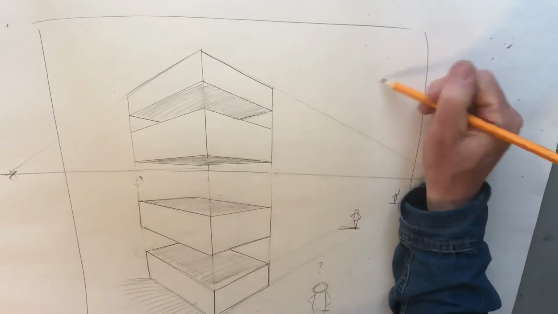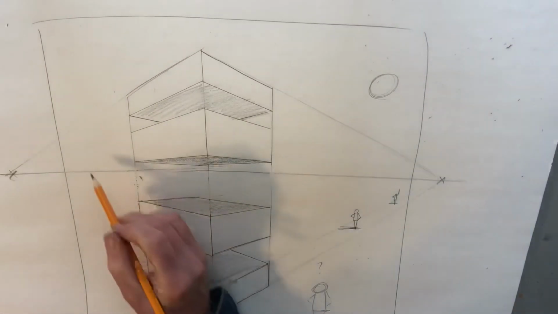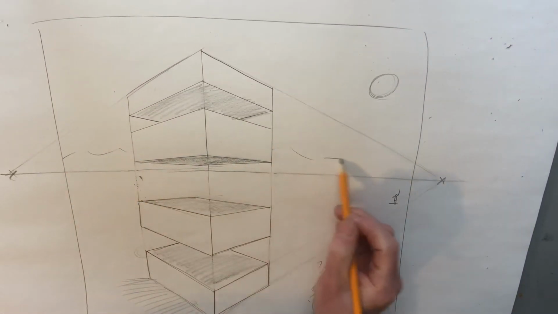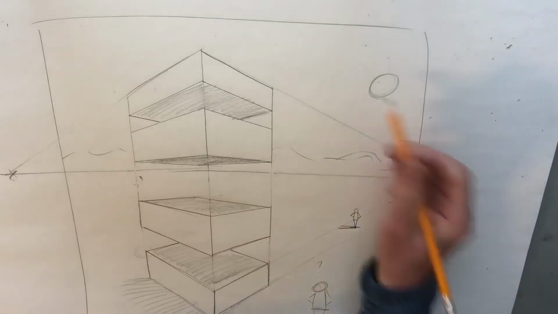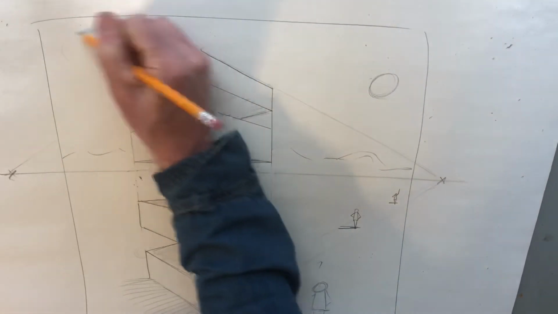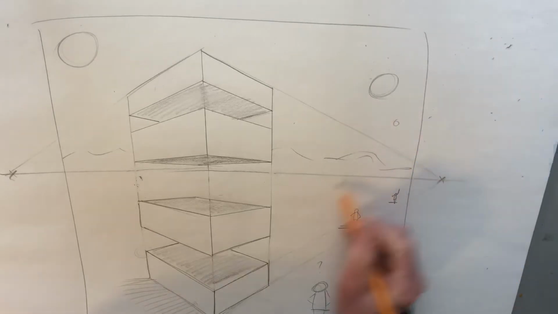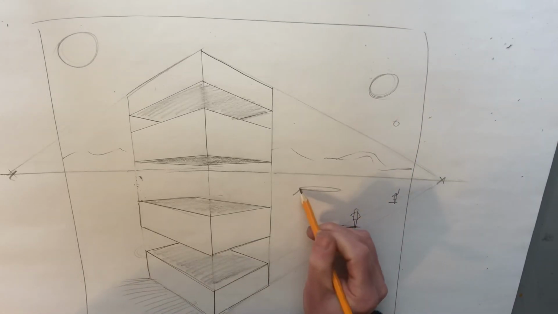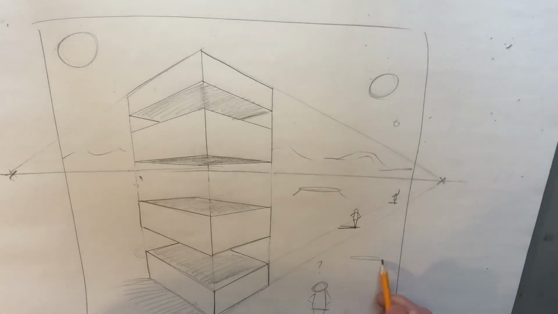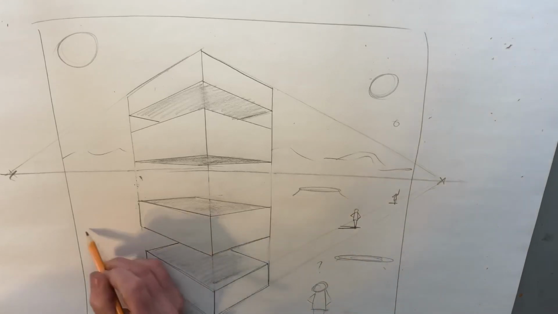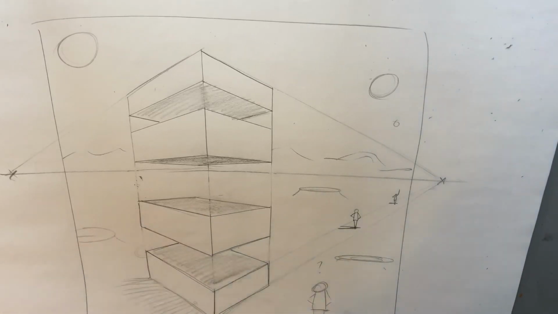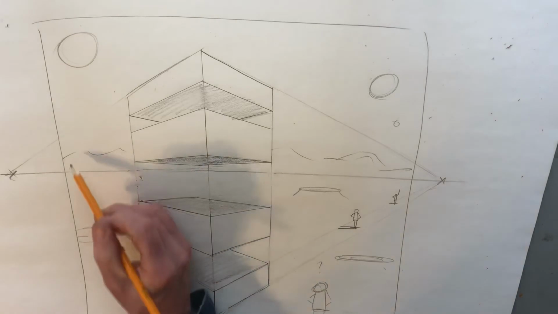Anyhow, I guess my sun's got to be up here or something like that. It's turning into some kind of a desert sort of landscape or something like that. Or maybe it's another planet or something like that. All right, hope you're having fun.